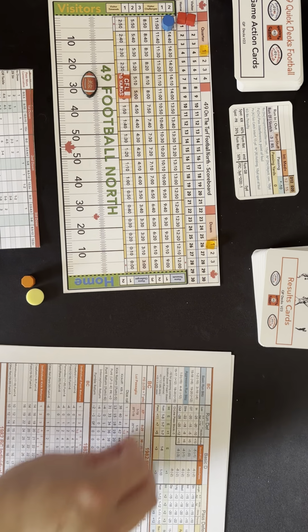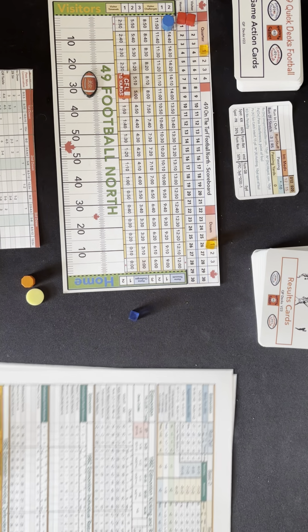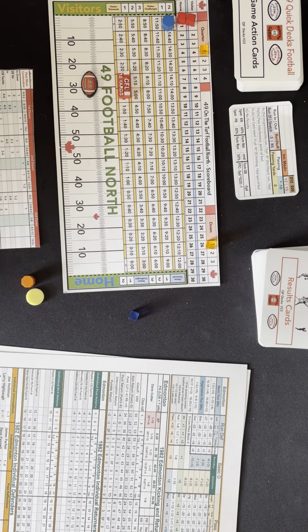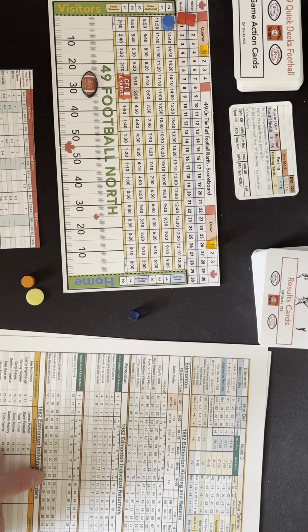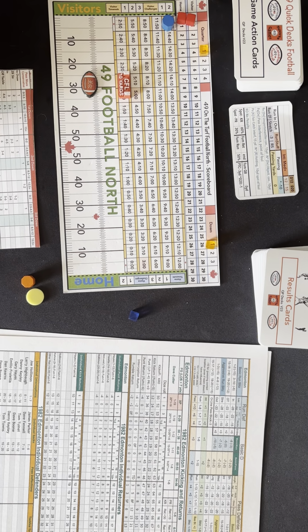And the return is going to be by Kehoe for the Eskimos. It's an 11, so an 11 on here is a 24-yard return. So let's put that into our helper. All right, Kehoe, it's at 24 yards.